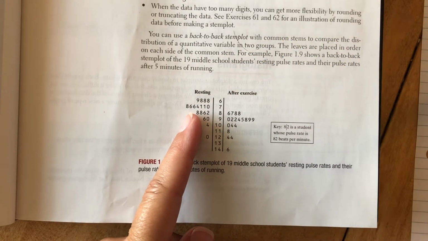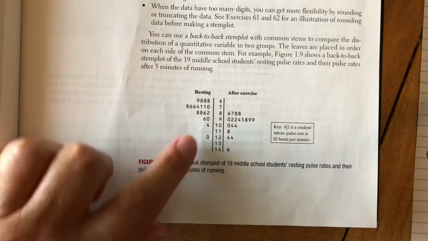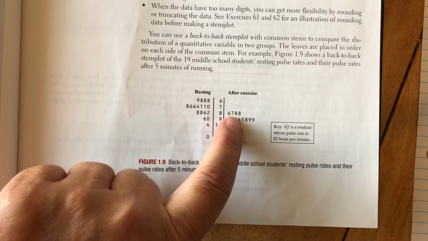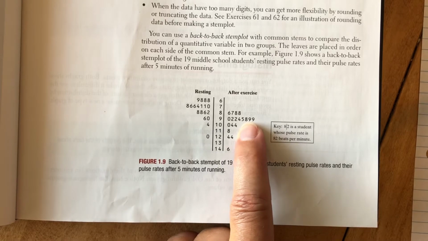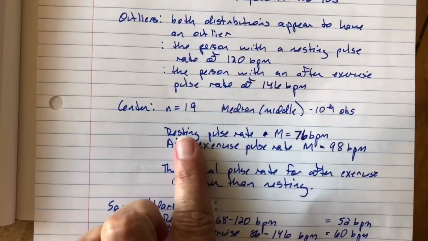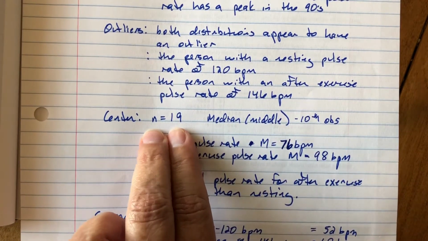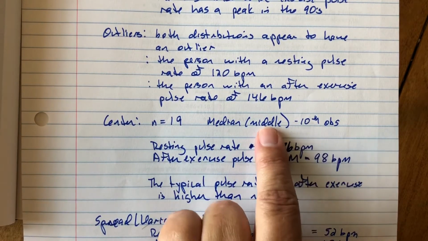So the typical pulse rate for the resting group is 76 beats per minute. And then for the after exercise group, again I'm going to start at the lower end and count in 10. 1, 2, 3, 4, 5, 6, 7, 8, 9, 10. The typical pulse rate for after exercise is 98 beats per minute. Again, there were 19 observations, so the middle one is the 10th observation, because I count in 9 and 9, which is 18, and then the 10th one from either end will be the middle observation.